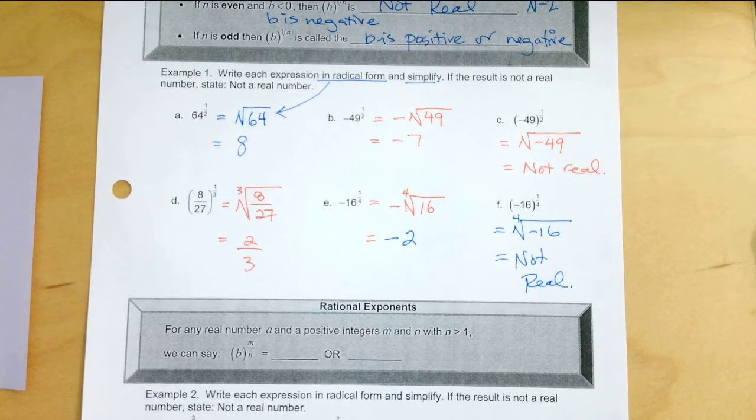Okay, I'm going to pause this for you to take time to practice, and then we'll come back to do the next part.